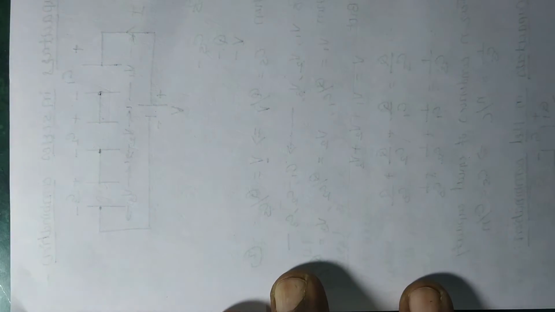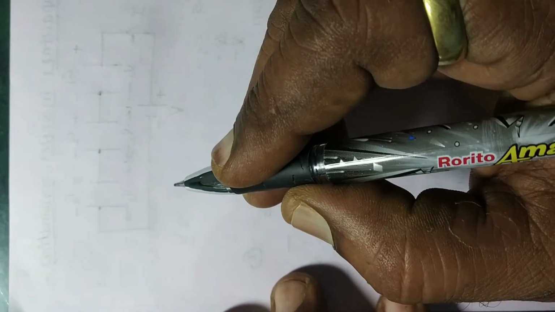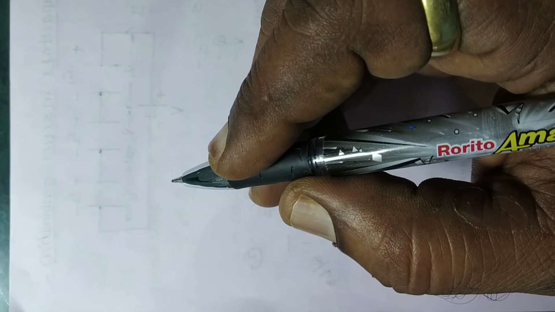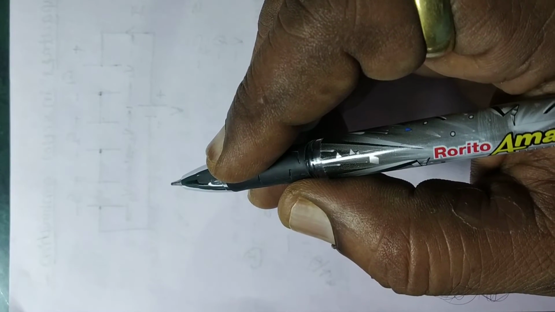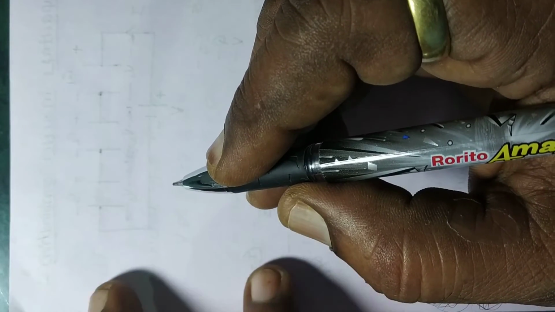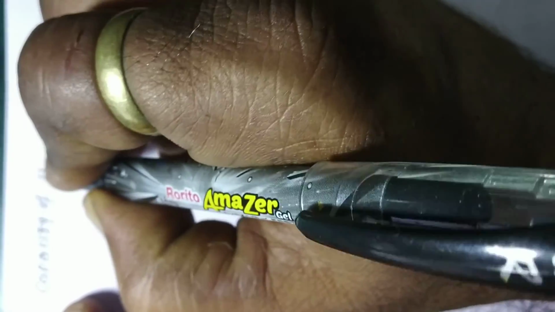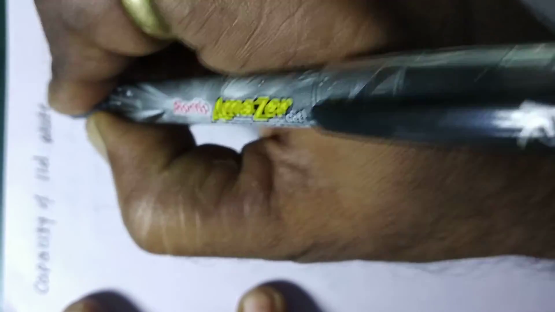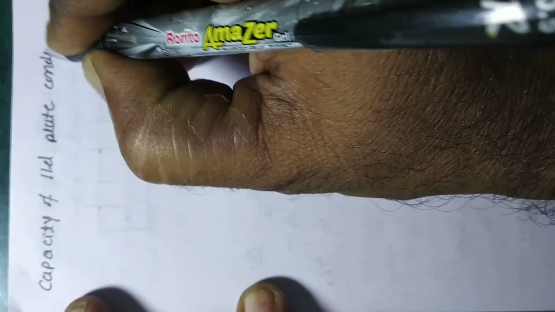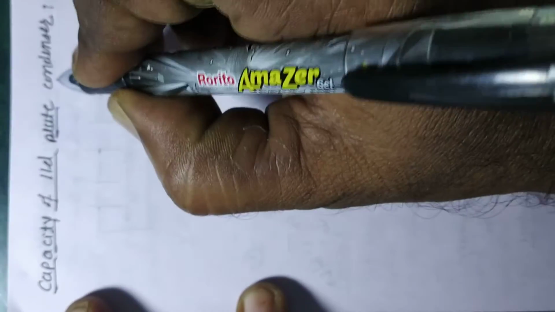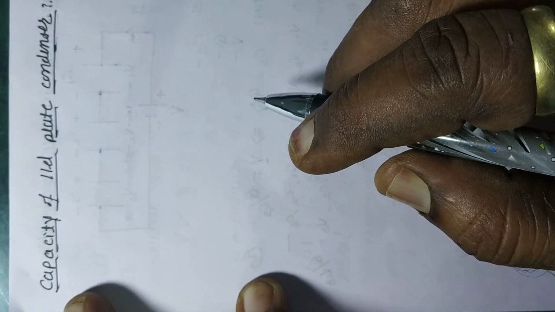Good morning. Today we have to see about the capacity of a parallel plate condenser. Capacity of parallel plate condenser.